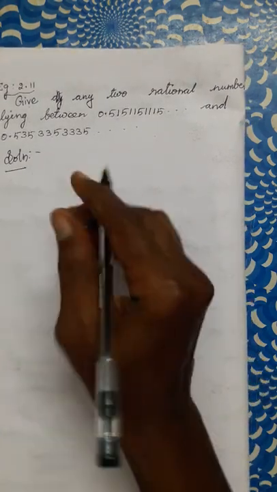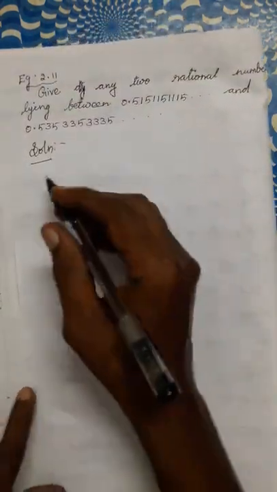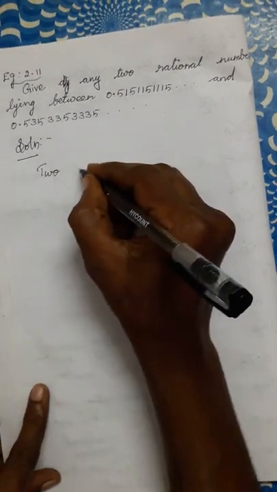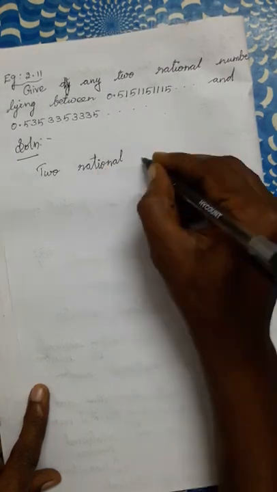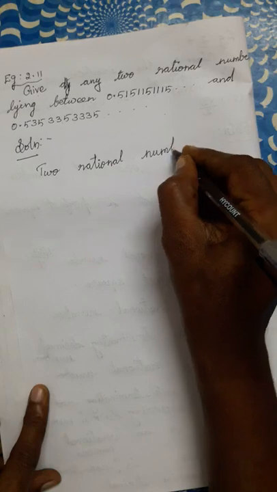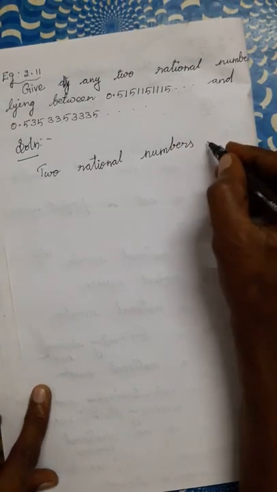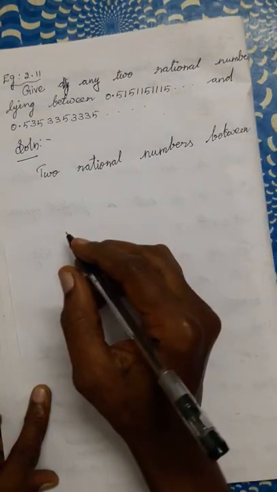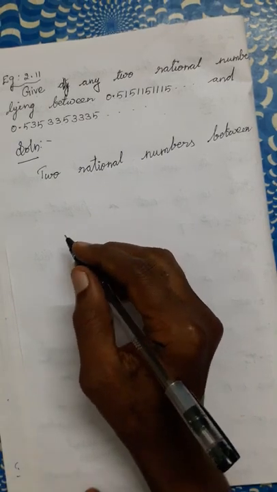We can find two rational numbers between the given two irrational numbers.